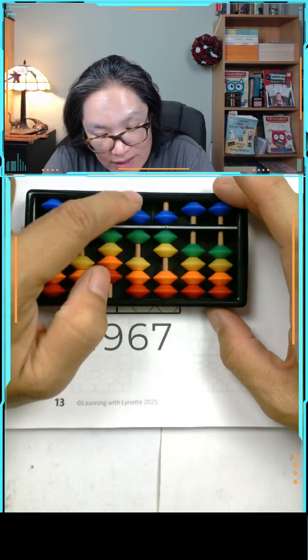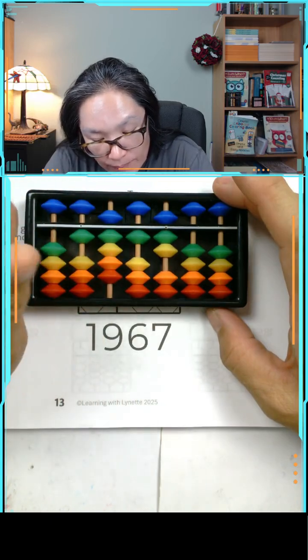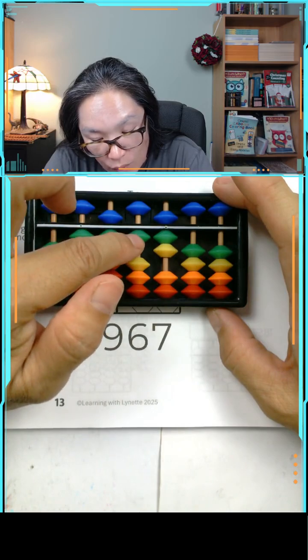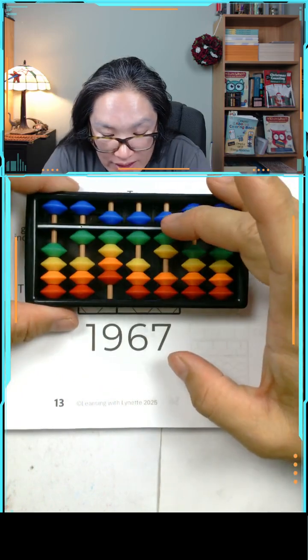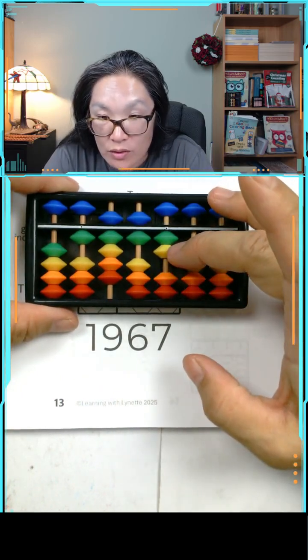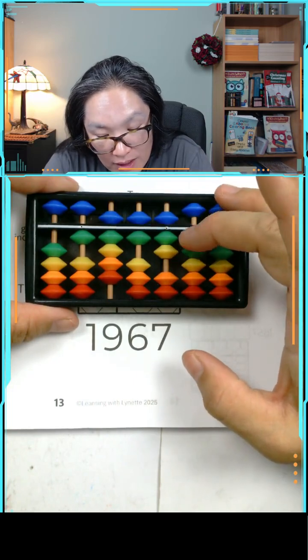Same thing. I have 6 here. If I take away the 5, it is now 1. But if I add the 5, it is now 6. And it's the same thing over here. If I take away the 5 over here, this would be 2. If I add the 5, it would be 7.